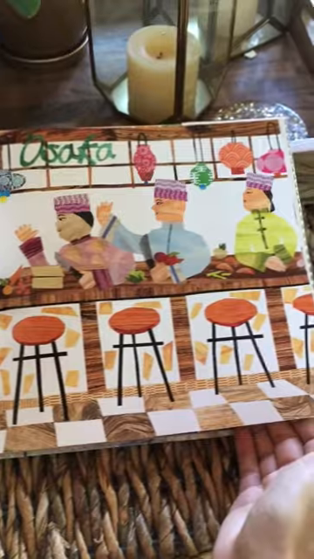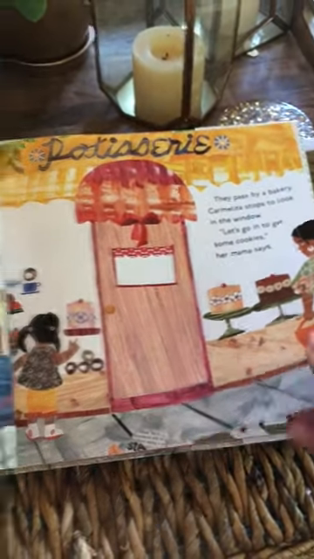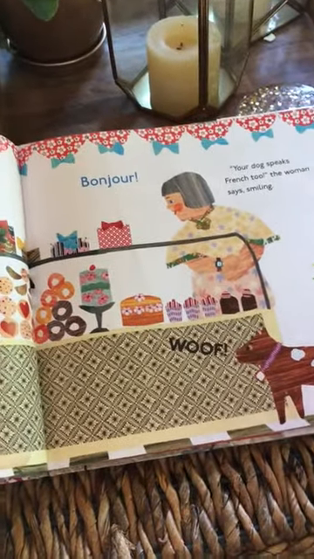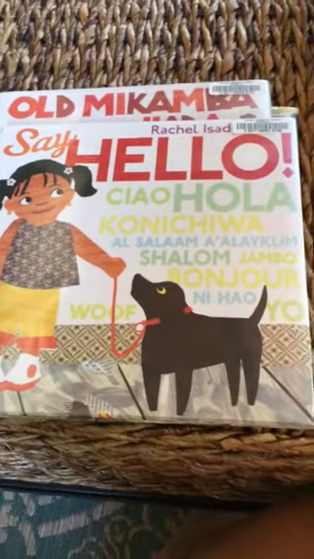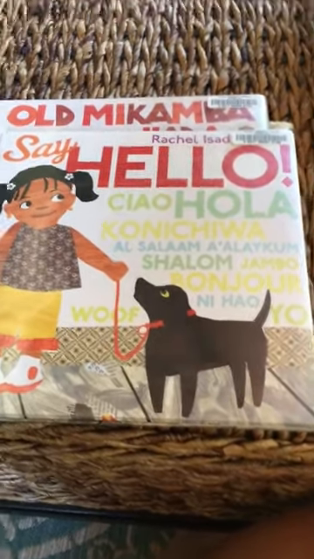I think it's a really neat way to showcase lots of different cultures. And again, the illustrations are beautiful. So I won't spoil the book, but I wanted to showcase lots of different ways to integrate literature in your classroom, and definitely Rachel Isadora is an author you want to check out from Multicultural Literature.